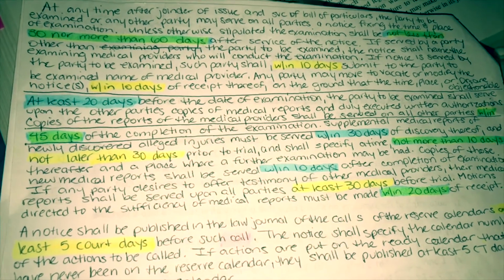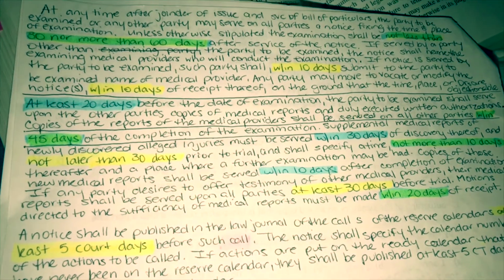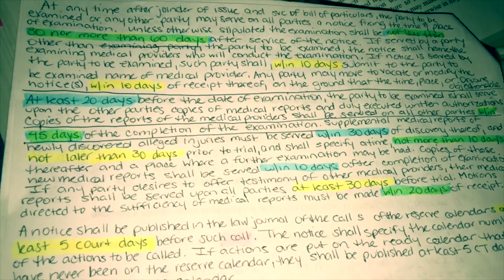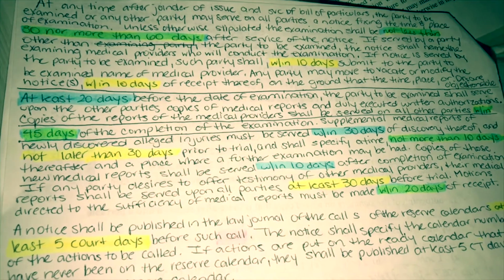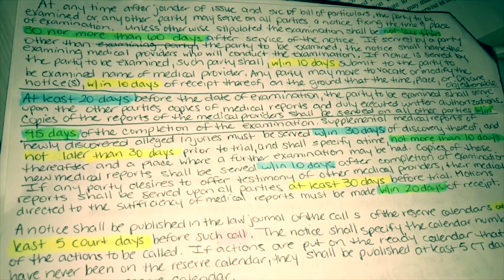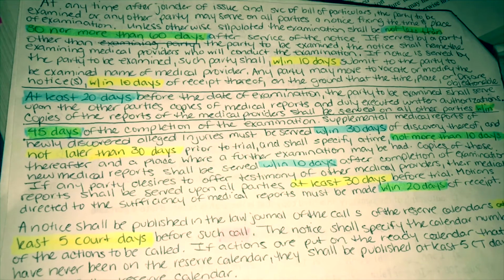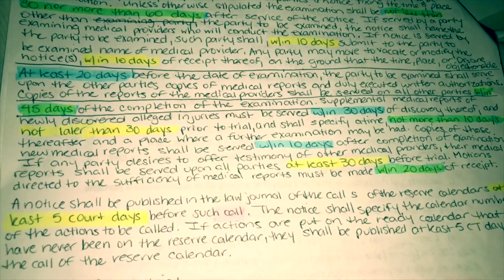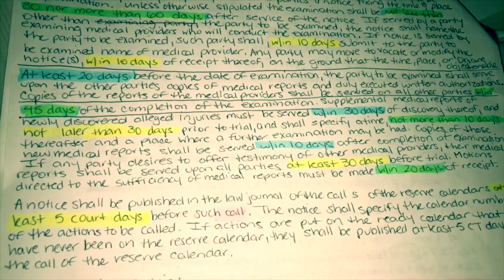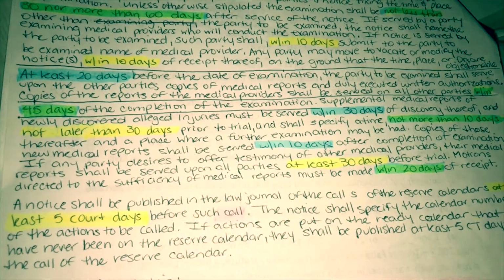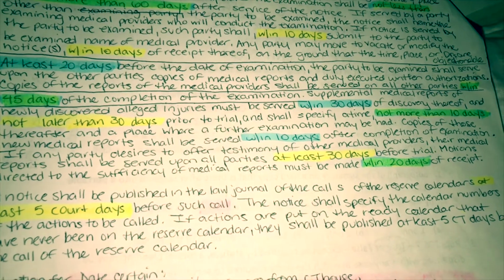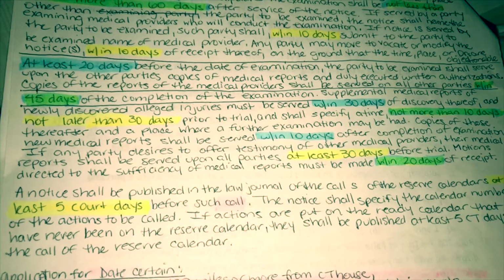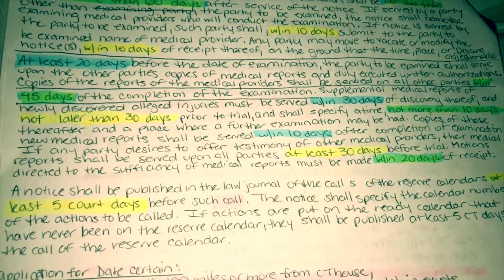If served by a party other than the party to be examined, the notice shall name the examining medical providers who will conduct the examination. If the notice is served by the party to be examined, such party shall, within 10 days, submit to the party to be examined the name of the medical provider. Any party may move to modify or vacate the notices within 10 days of receipt thereof, on the ground that the time, place, and doctor or doctors are objectionable. So either time, place, or doctor are no good.